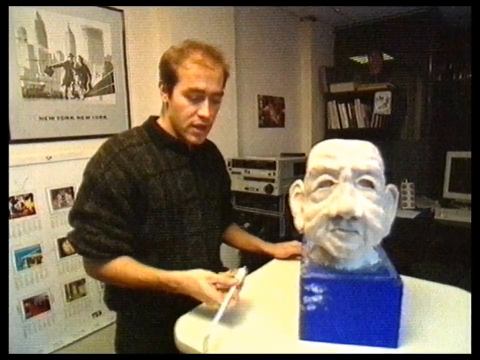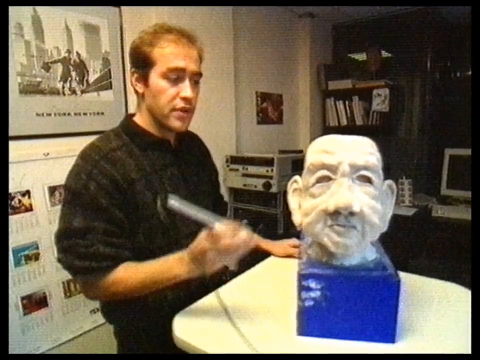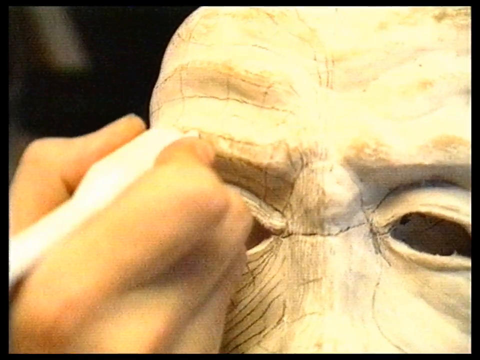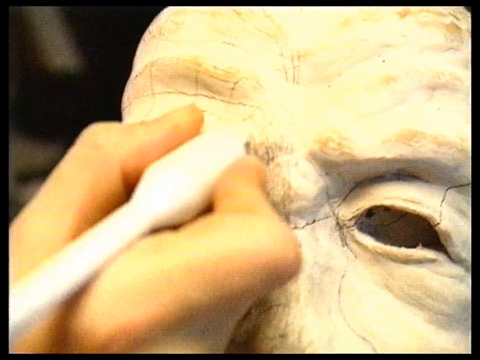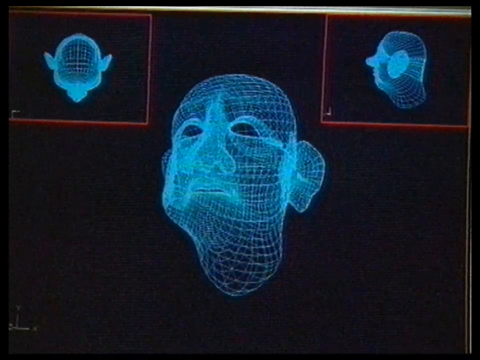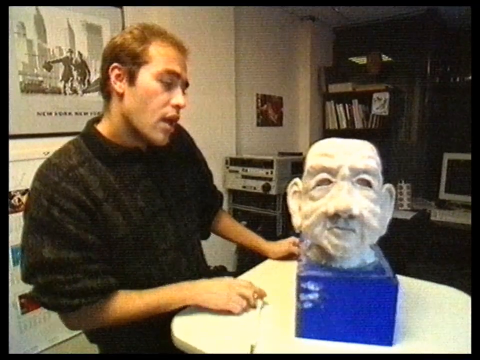The magnetic table locates the coordinates of the pen. I just have to put the pen on a certain point on the bust to obtain the 3D coordinates directly on my machine. So the volume is transmitted directly to the computer.